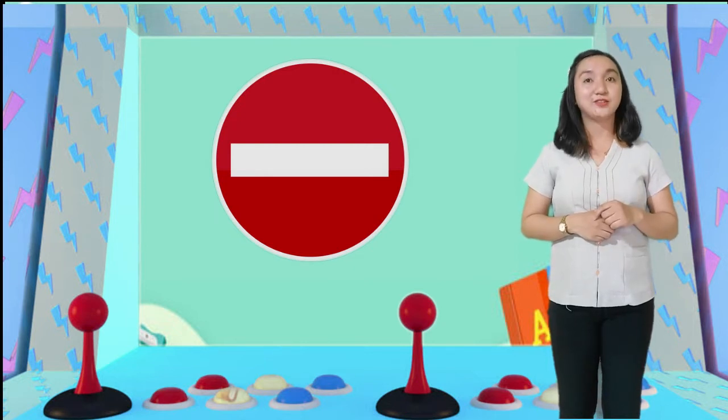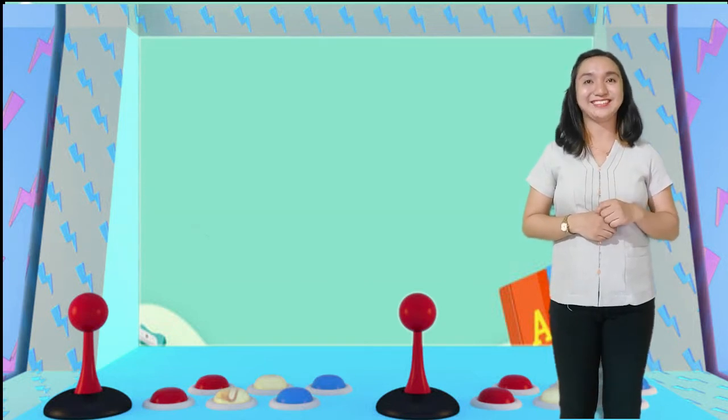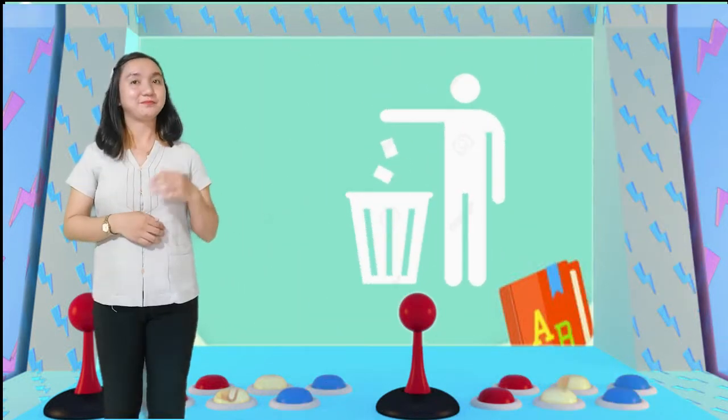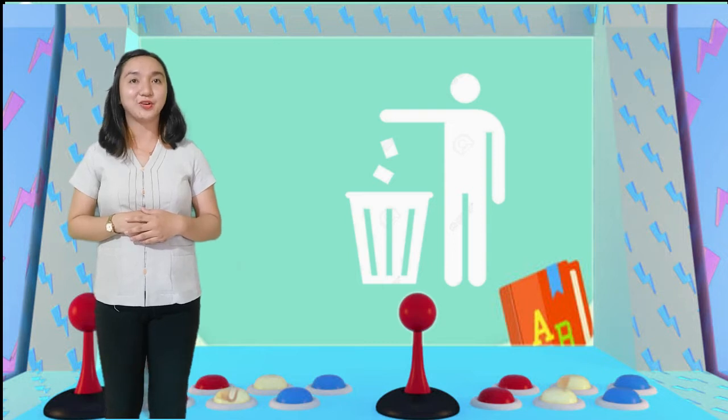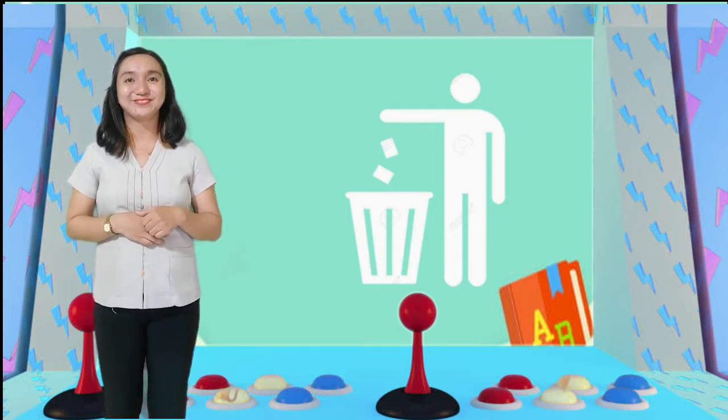Do not enter. Good one. What about this one? This sign tells us that we can throw our trash in the container where this sign is posted. You can throw it here. Great job!